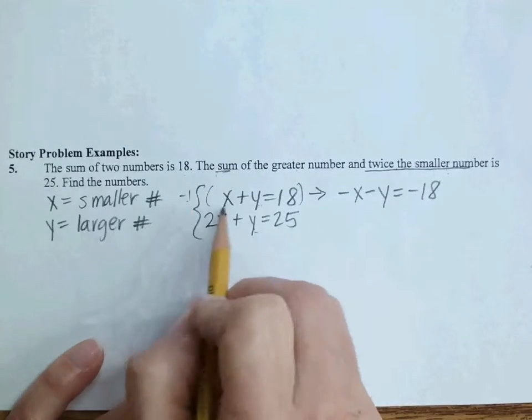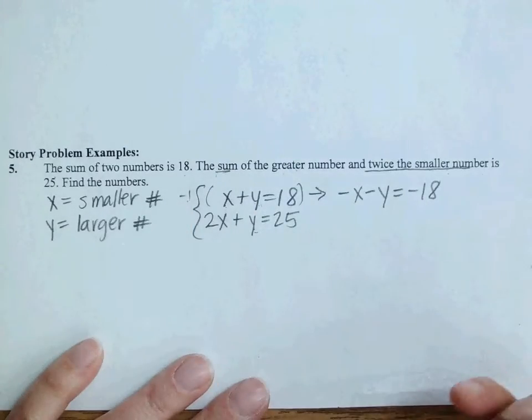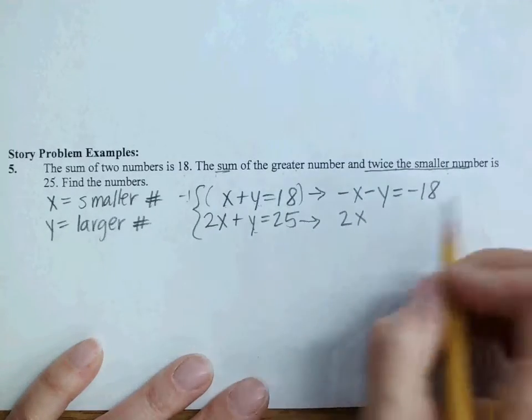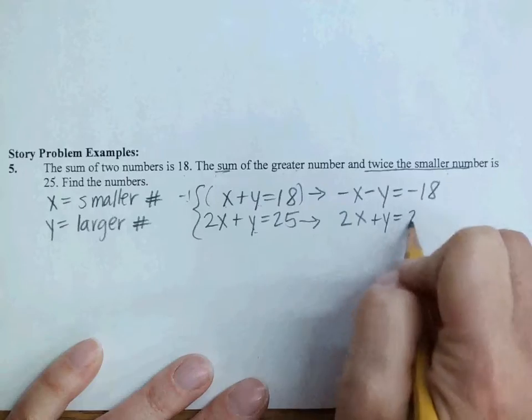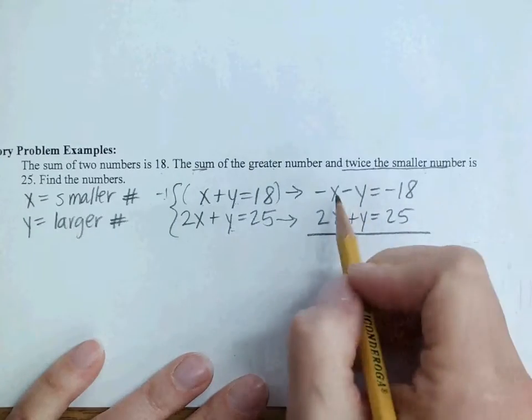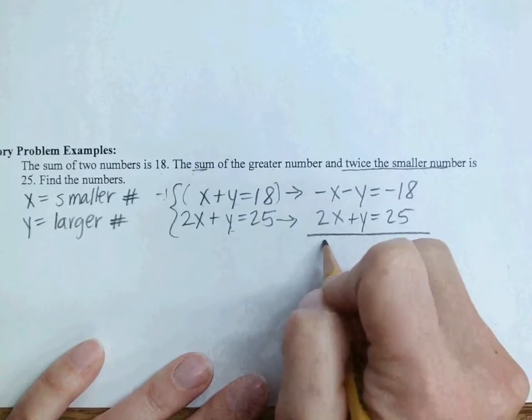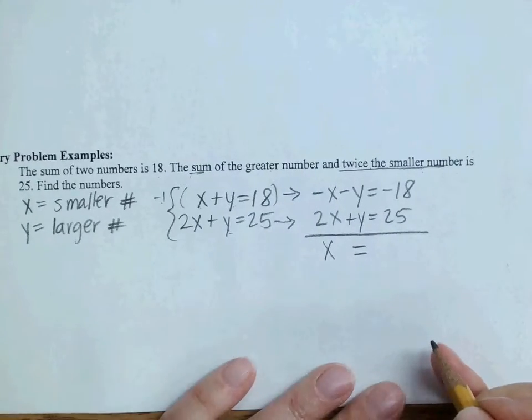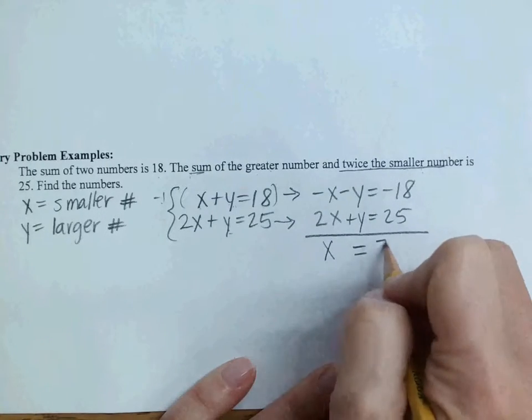A reminder, every term is getting multiplied by -1. I'm going to just carry over 2x plus y is equal to 25. Then I can add this up. -x plus 2x is a positive x. My y's cancel out. And -18 plus 25 is 7.